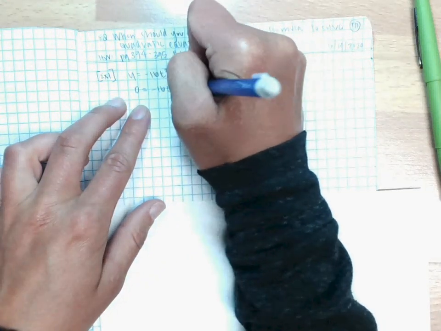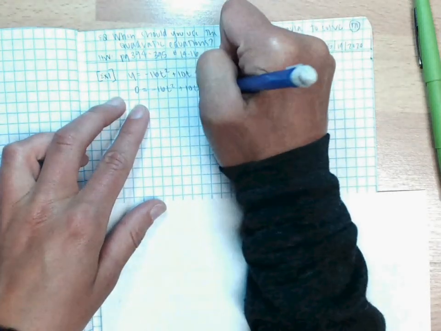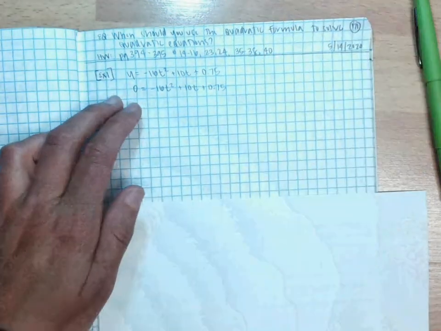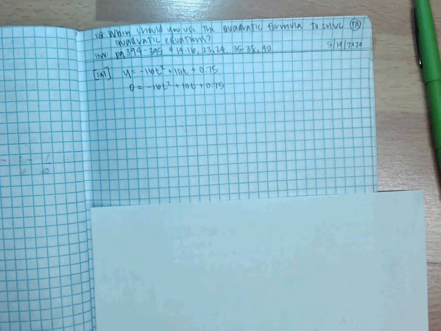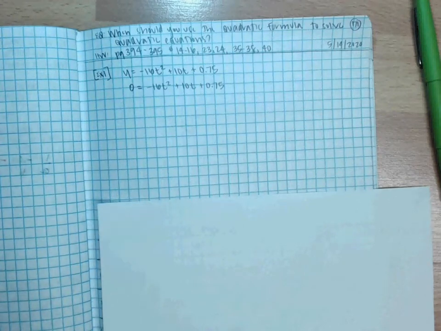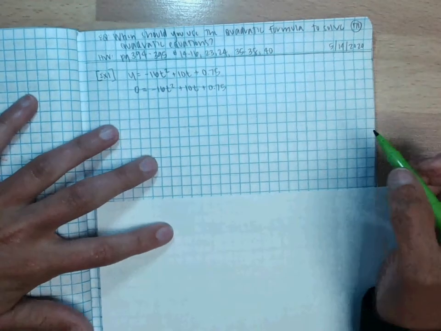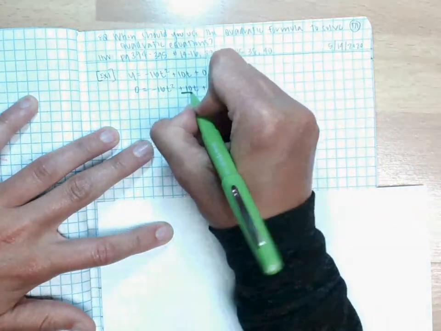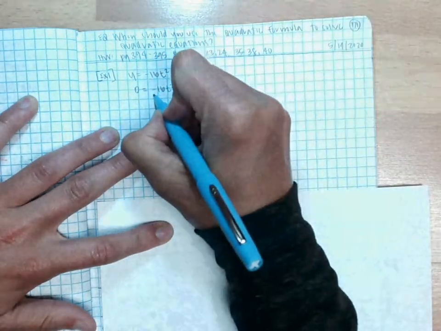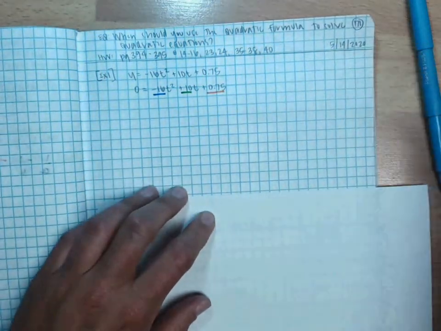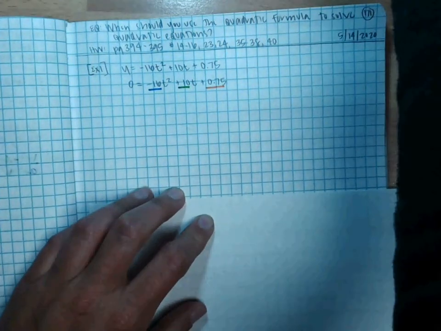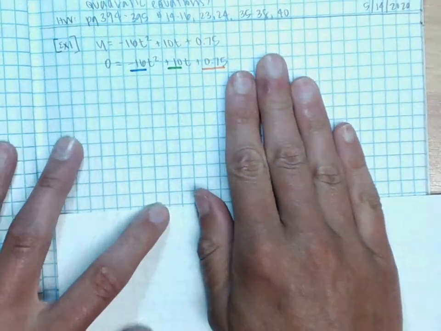the quadratic formula. That was what we learned yesterday: negative b plus or minus the square root of b squared minus 4ac all over 2a. We know here that our b is positive 10, our a is negative 16, and our c is this decimal 0.75. So I'm going to begin by plugging this in.